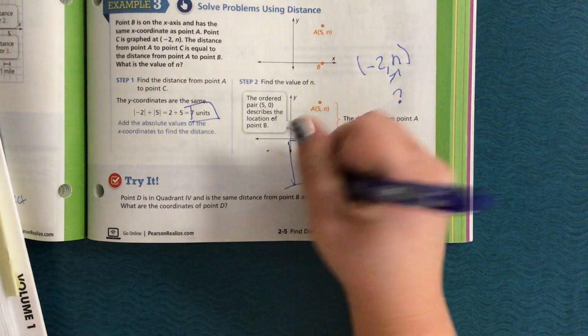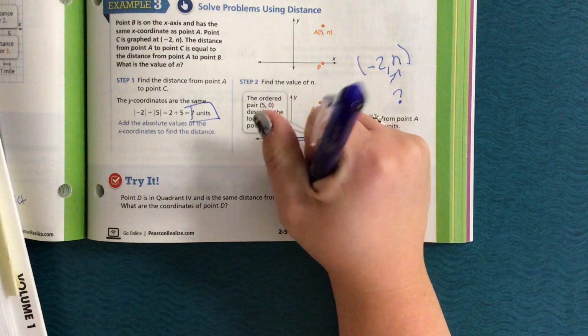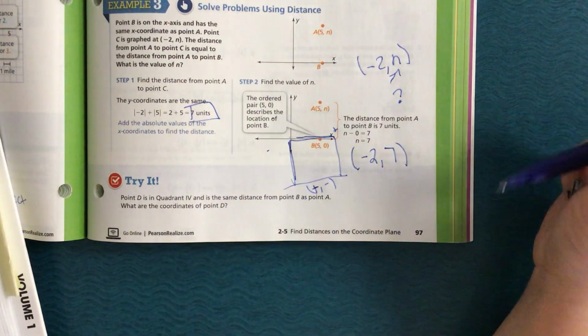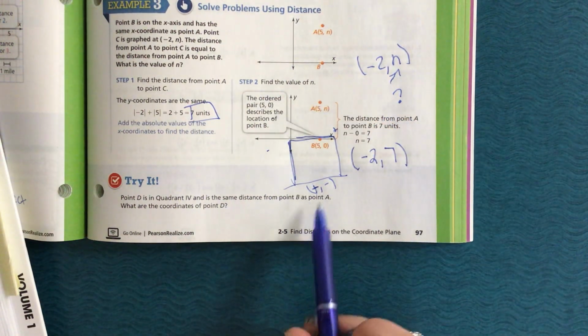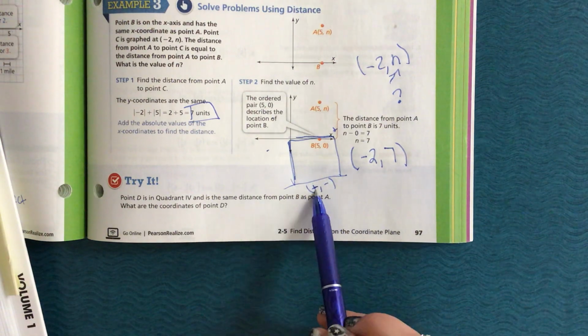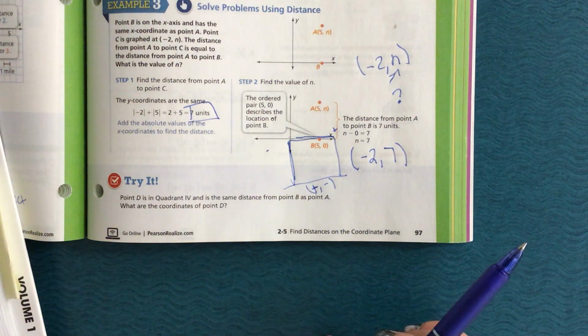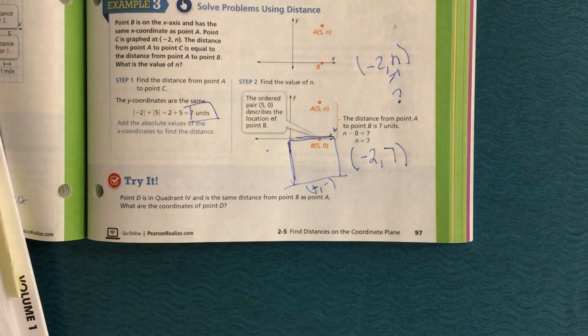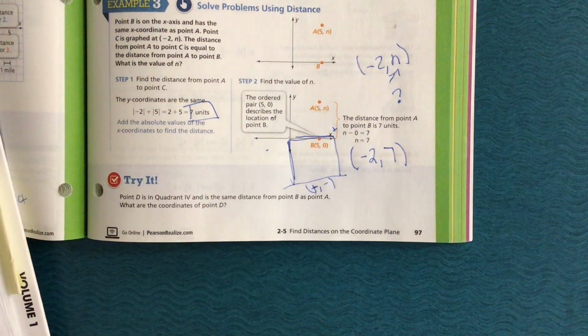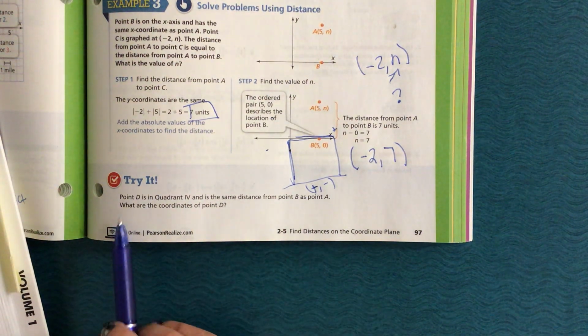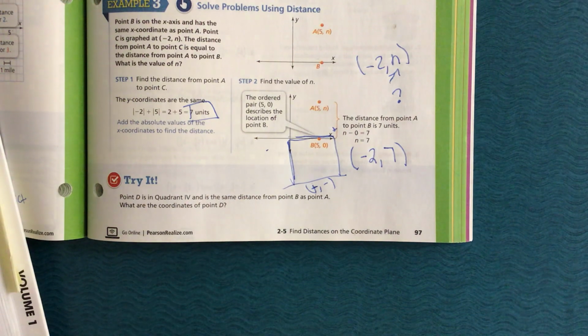We're in positive, negative. Okay, positive, negative. So when we're finished, our answer should look positive number, negative number. All right, what is the quadrant in point D?